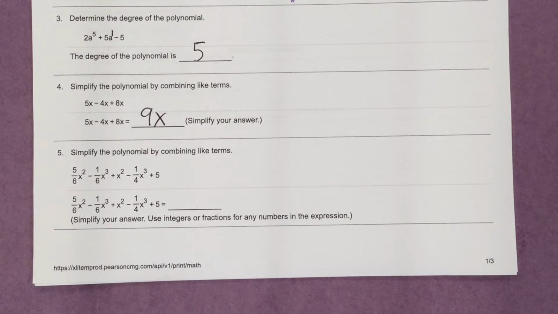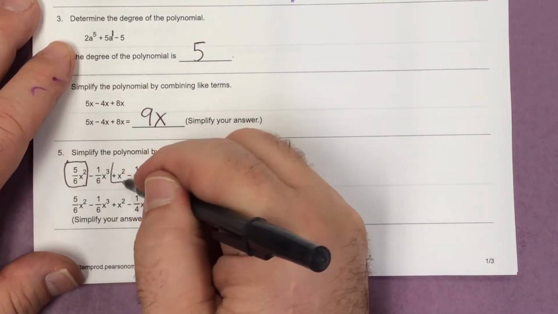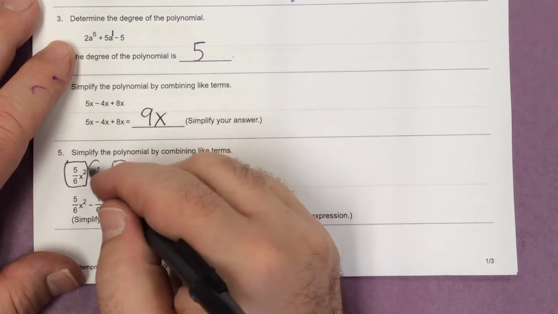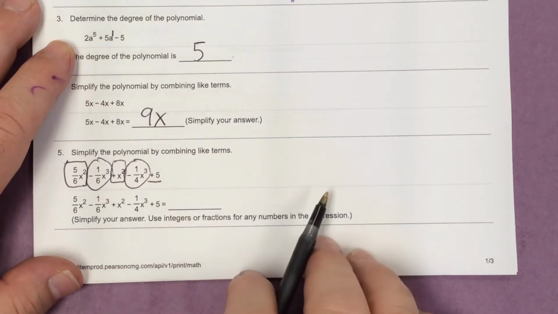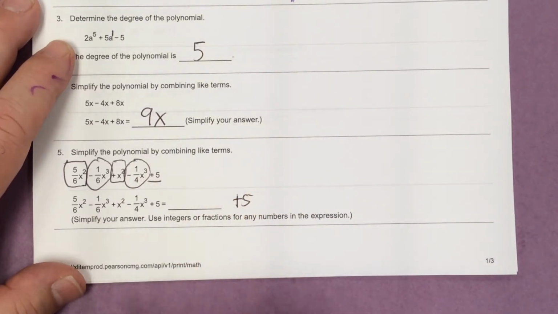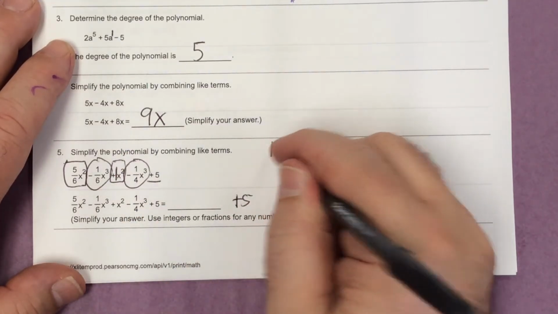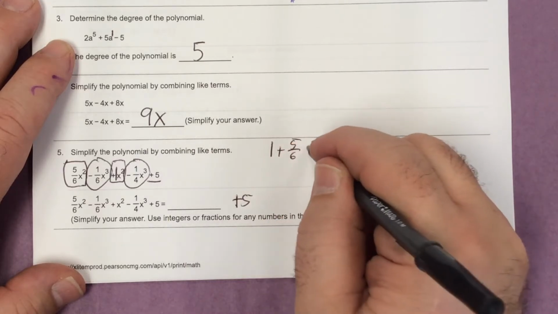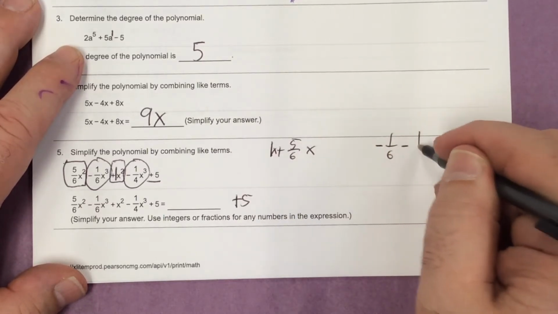9x. Here, we have to be careful about what are like terms, because we have things with different exponents now, so we have to be careful of what we can combine and what we can't. I'm going to take a square to box what has an x squared. This has an x squared. Here we have x to the third, so I'll circle that. Here I'll circle that. And then this 5 is kind of lingering around. So we have a few things that we can work to combine. First off, the answer here is going to have a plus 5 because there's nothing to combine that with. We have here a 1x squared, so we're going to have 1 plus 5 over 6x, or 1x plus 5 over 6x. And here we're going to have negative 1 over 6 minus 1 over 4.